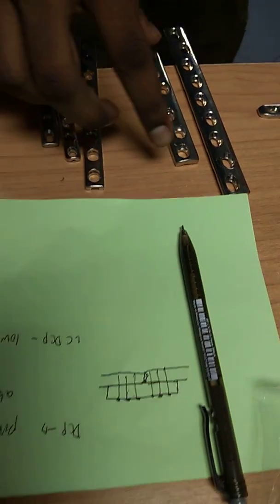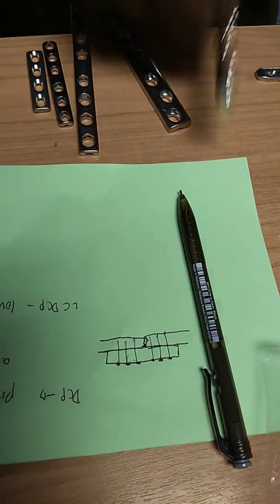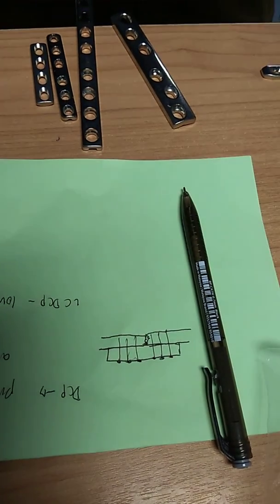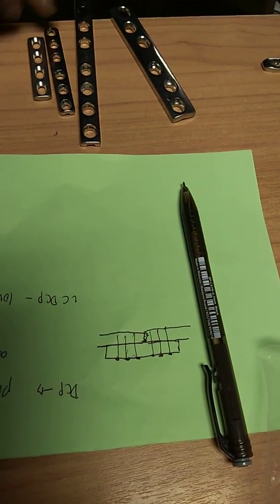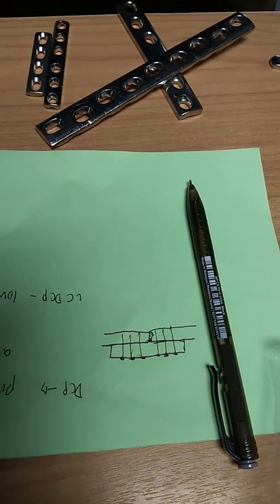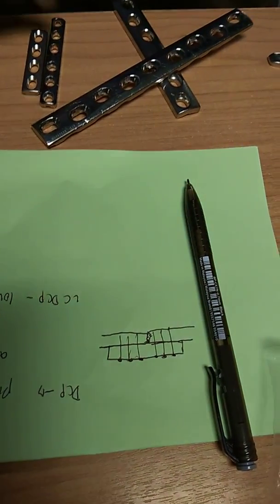Now, when you look at the holes, look at the holes properly.